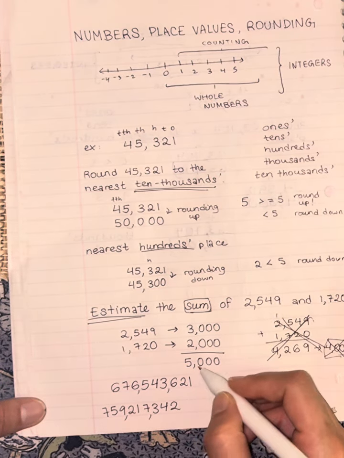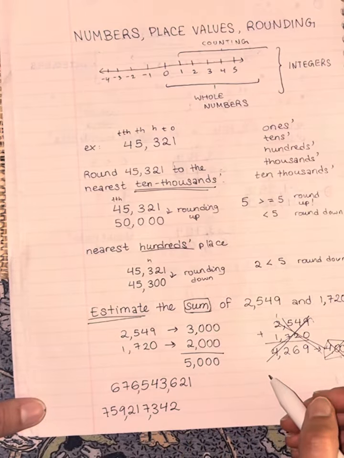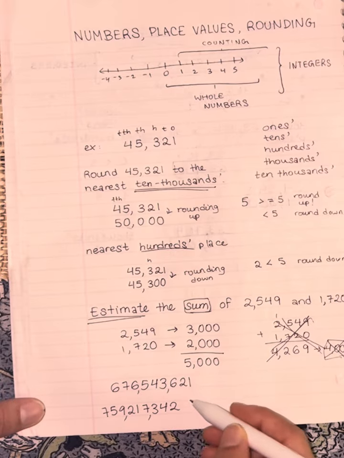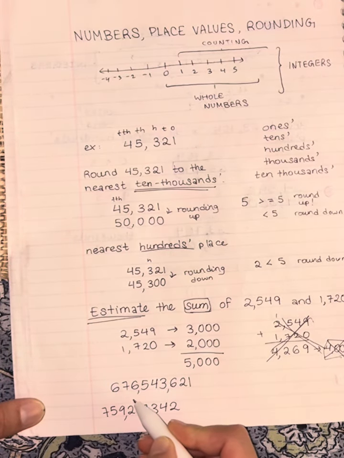All right? That's how you're going to place the commas, and that's what you should always do when you're adding or subtracting or really doing any operation with your whole numbers. Do not forget to place the commas. The commas make a big difference later on as you start getting and working with larger numbers.